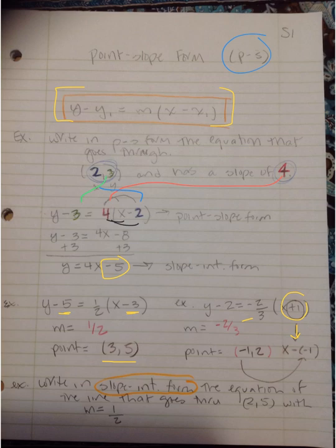Example down here, write in slope-intercept form the equation of the line that goes through (2, 5) with a slope of 1/2. You're going to go ahead and work on that, and that we will continue on the next page.